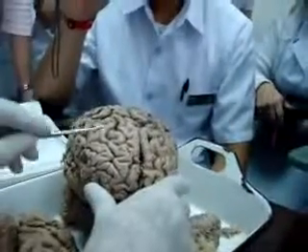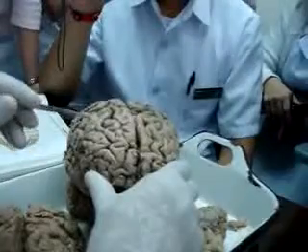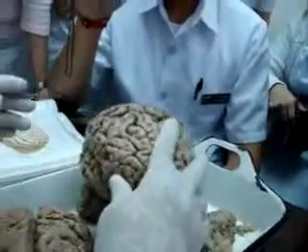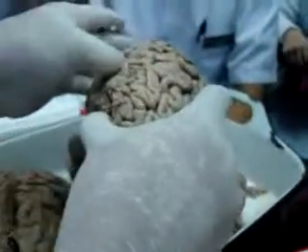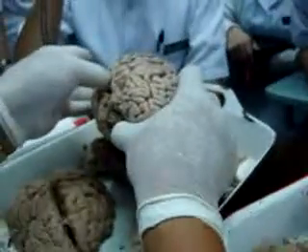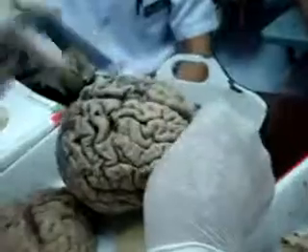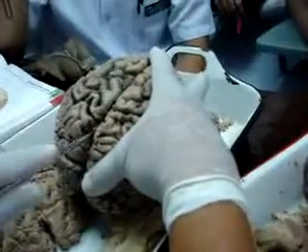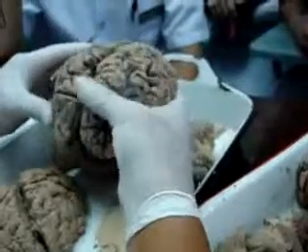Okay? And in between your convolutions, you have shallow indentations, which are this one, and these are known as your sulci. Deeper or bigger indentations are known as your fissures. An example of a fissure is your sylvian fissure, which is the biggest fissure, and you also have this one, which is known as your superior sagittal fissure. Okay, yung tinatawag natin superior sagittal, separating the two cerebral hemispheres. You have the right and the left.